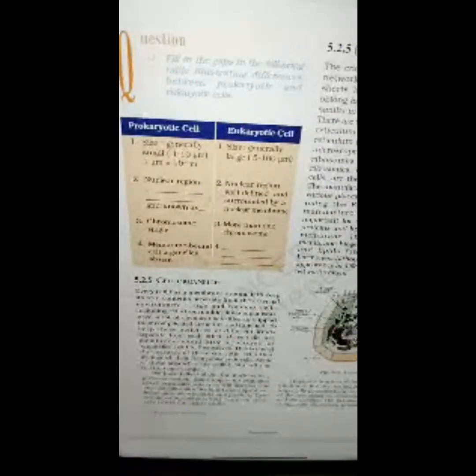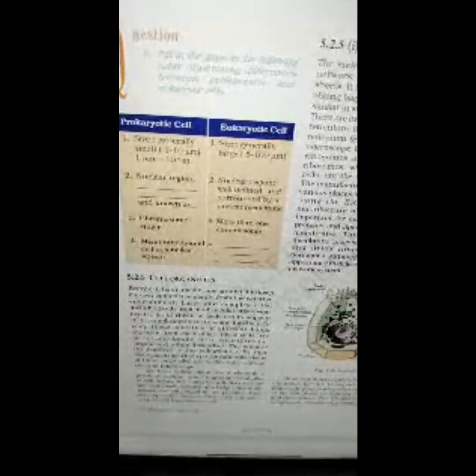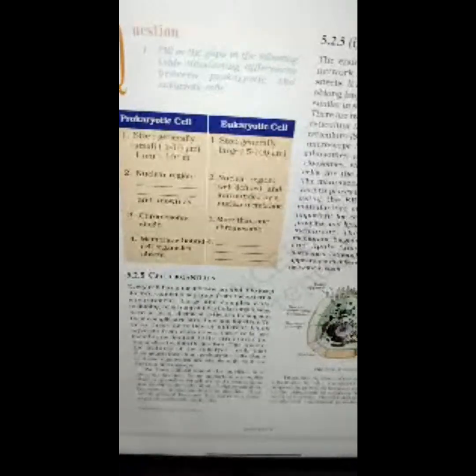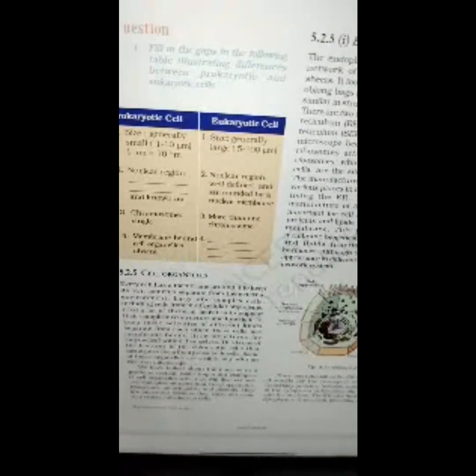So size is generally small, 1 to 10 micrometer. 1 micrometer is equal to 10 to the power minus 6 meter. Whereas in the eukaryotic, the size is generally large, 5 to 100 micrometer. 2, nuclear region dash and known as dash. Point number 2, in eukaryotic, nuclear region well defined and surrounded by a nuclear membrane.